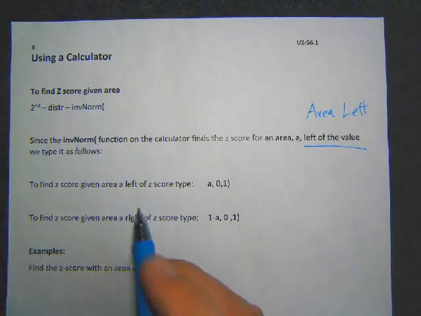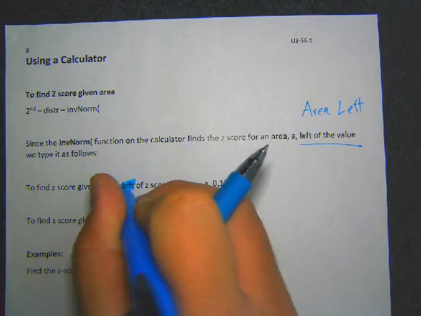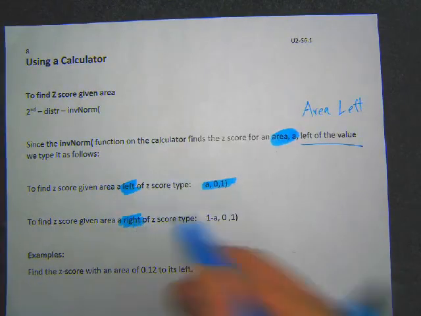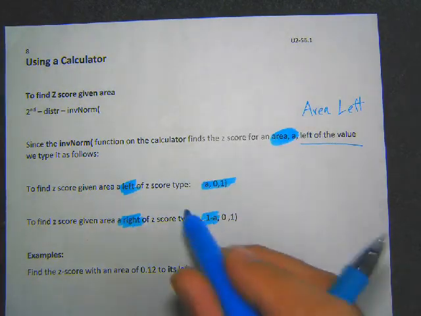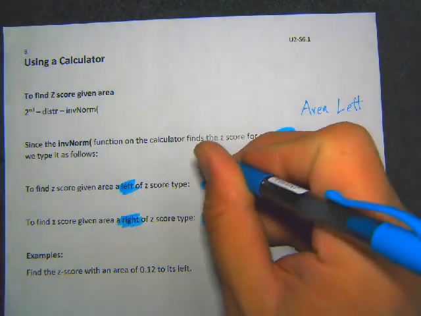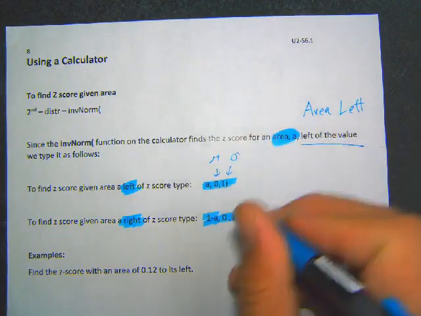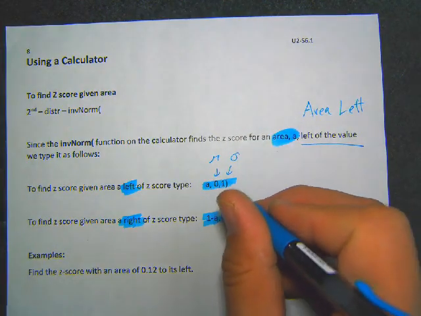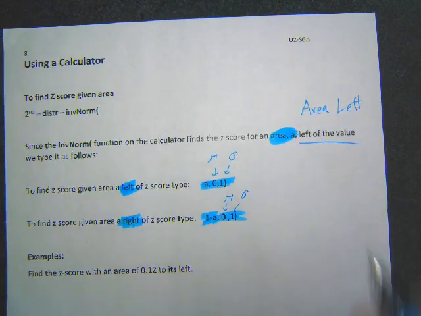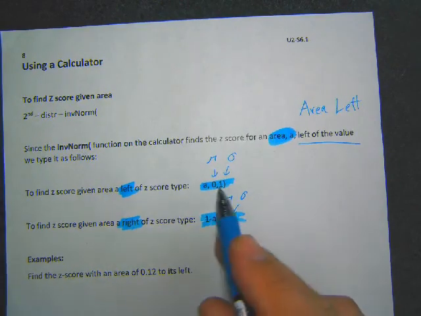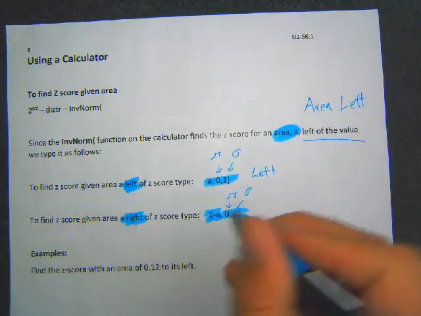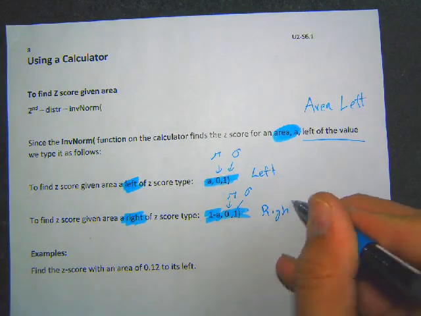So if you're going to do area to the left, you just leave it as is. Area is A. If you're going to do area to the right, then you do 1 minus A. And that's how you get the area to the right. And then 0, 1, that's going to be our same mean and standard deviation. Because we're doing these standardized normal curves, the mean's always 0, and the standard deviation is always 1. So all that really changes is the area. If you're doing area to the left, just use the area. If you're doing area to the right, you subtract the area from 1.